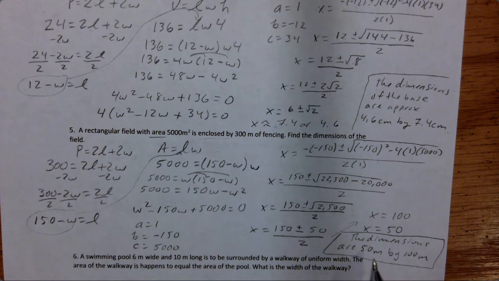So hopefully we got this. The dimensions are 50 meters by 100 meters. So I know they were kind of big numbers here, but then they were able to be subtracted from each other, and then you could simplify and then simplify again. All right, so let's take a look at this last problem that we have here.